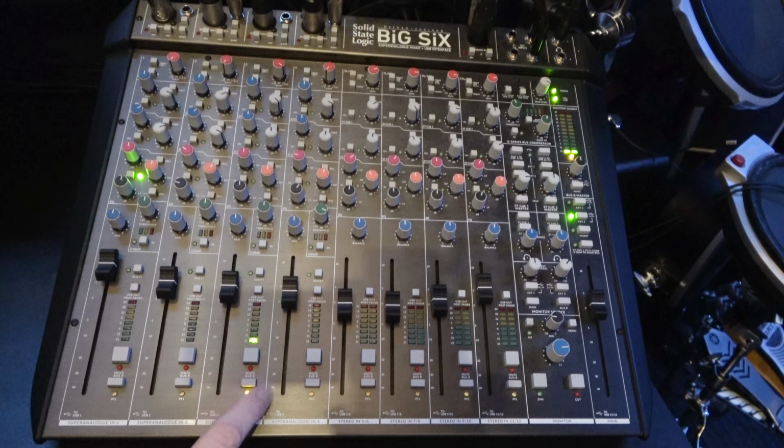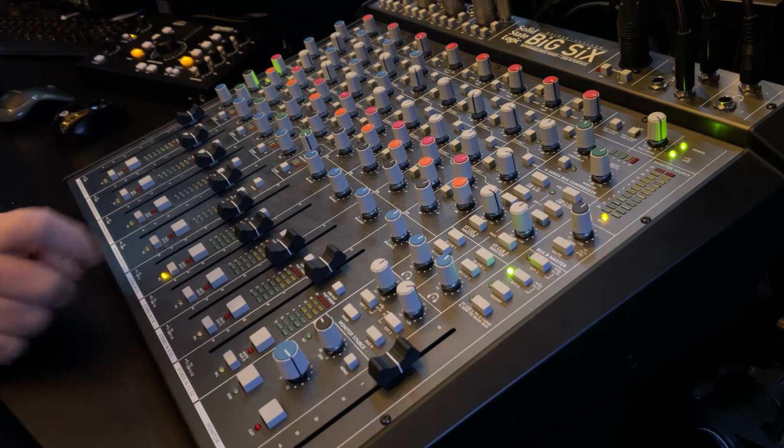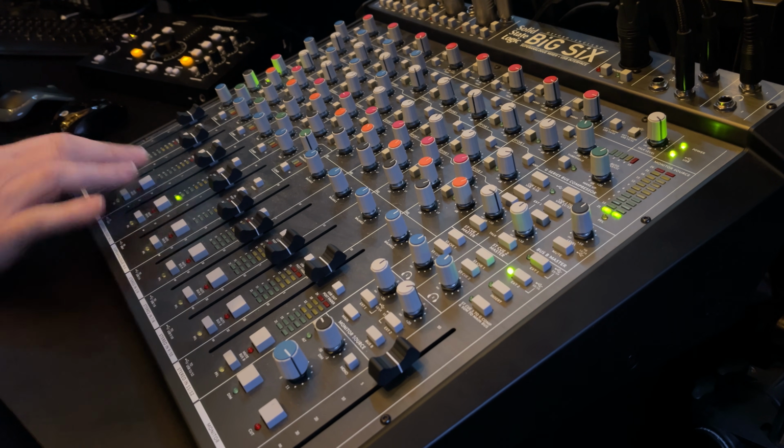I don't know why I didn't know that, but yeah, so that's a really handy thing if you've got everything coming through and you just want to hear something to EQ, just push the PFL, and obviously you can gain stage using that as well.